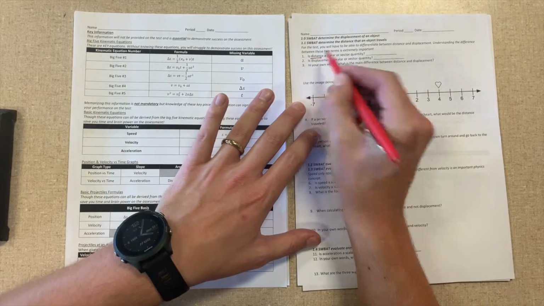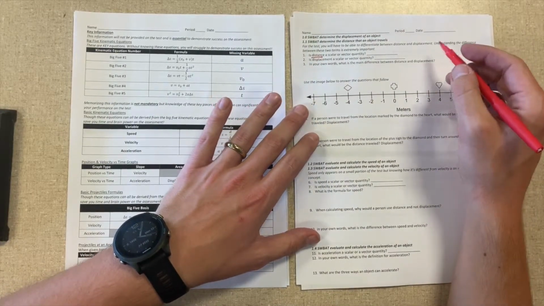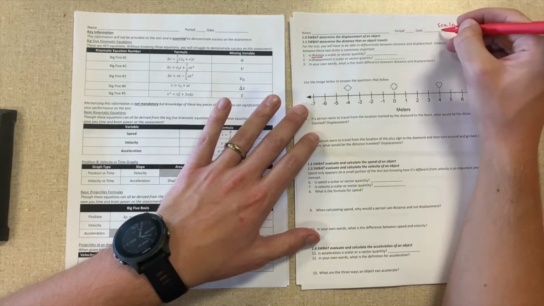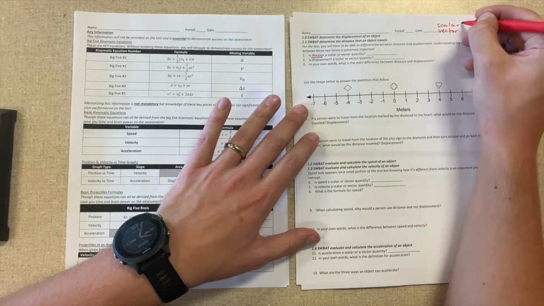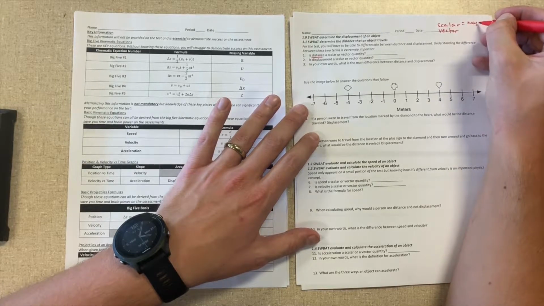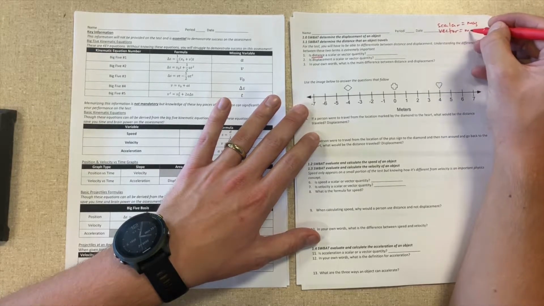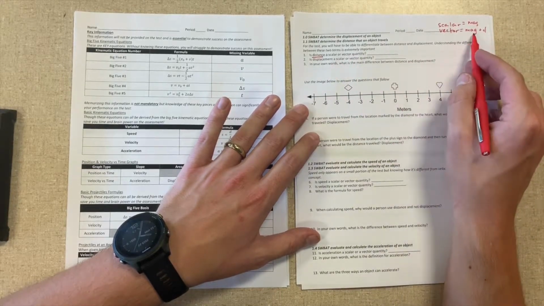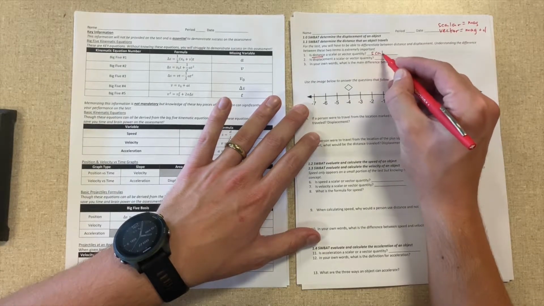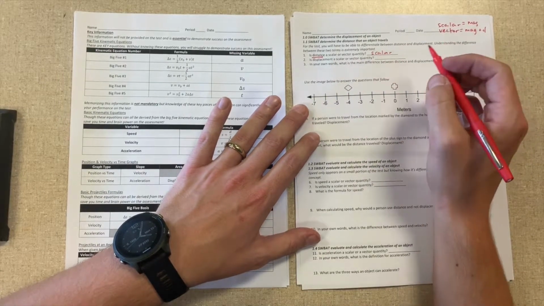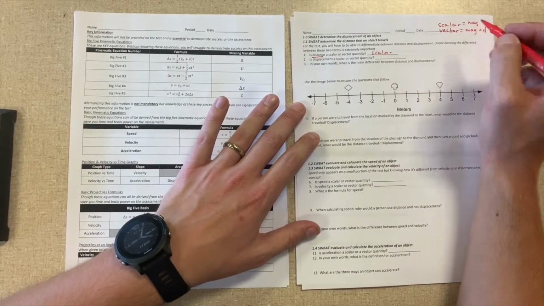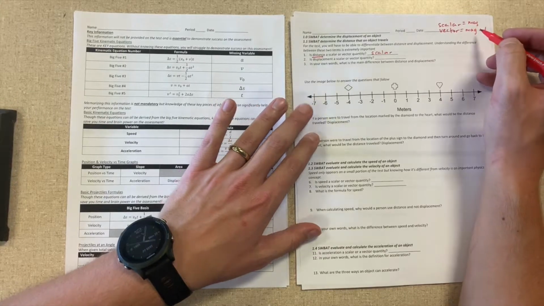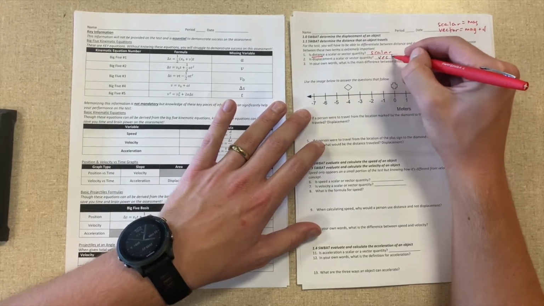When we talk about that word distance, we know that distance doesn't have direction. In a review, scalar quantities versus vector quantities: scalar has magnitude, but no direction, and then vector has magnitude and direction. So distance, there is no direction, so we know that it is a scalar quantity. In terms of displacement, it is basically distance with direction. It's how far out of place an object is, so that would be a vector quantity.